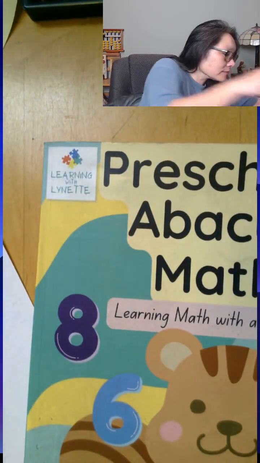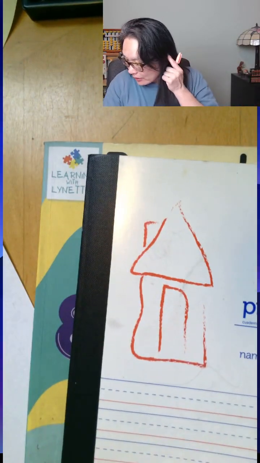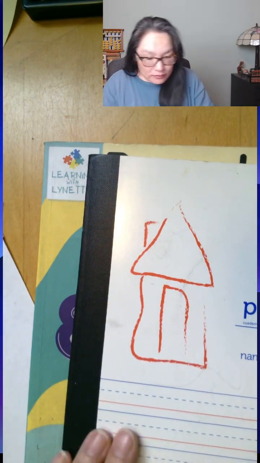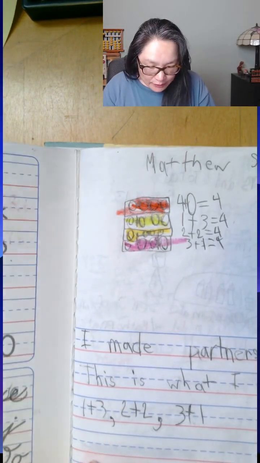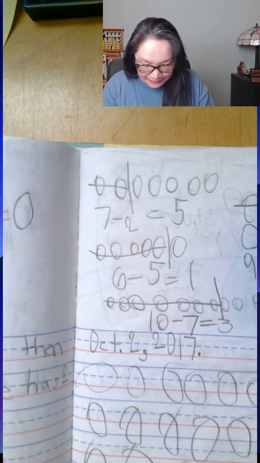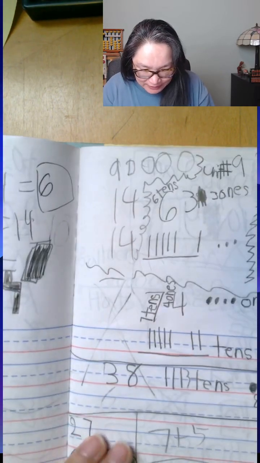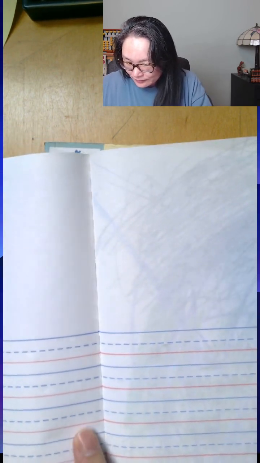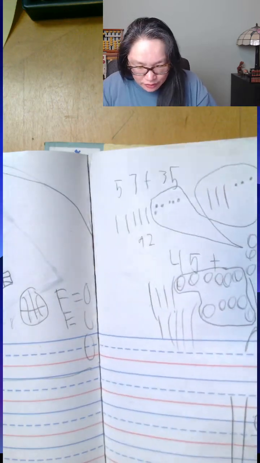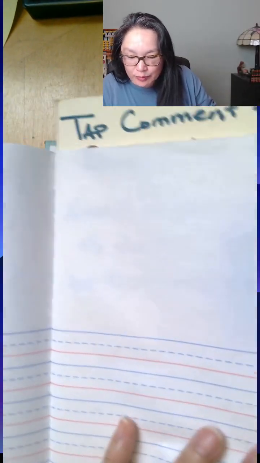Let me find some new paper. Now, the one thing that we're trying to understand is, I'm using my kids' old books. Sorry, trying to find a page. They use all these books, but they never finish them. They never complete the books. I'm going to complete their books for them.